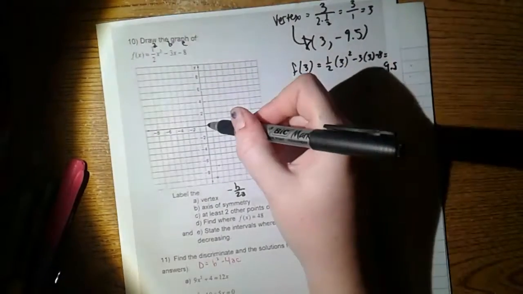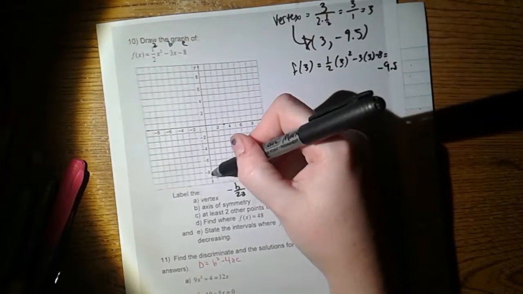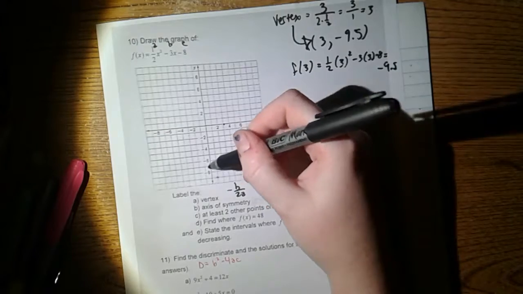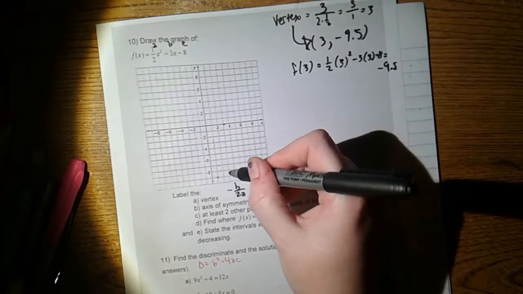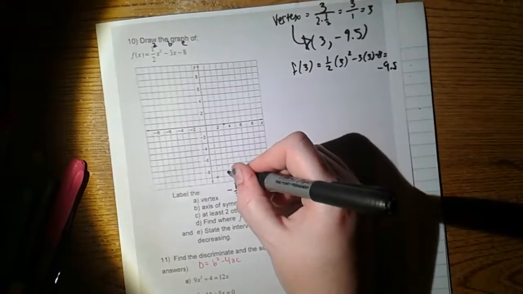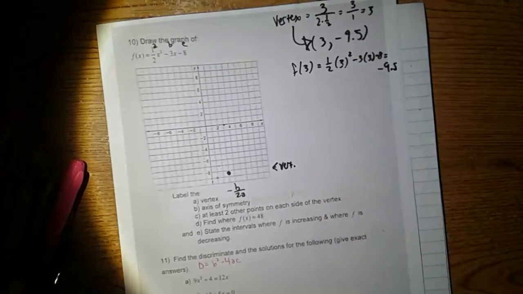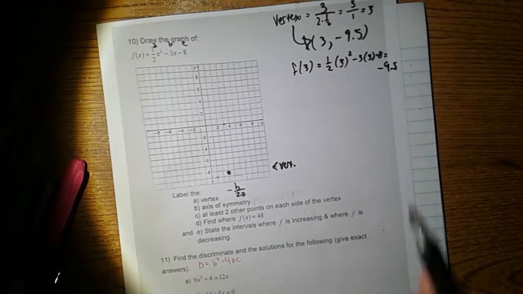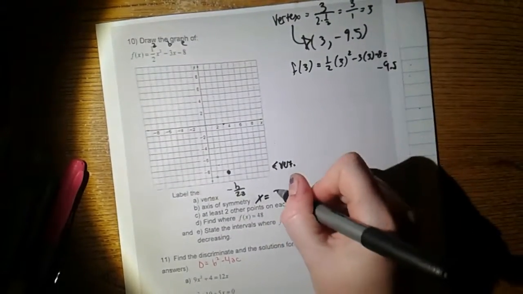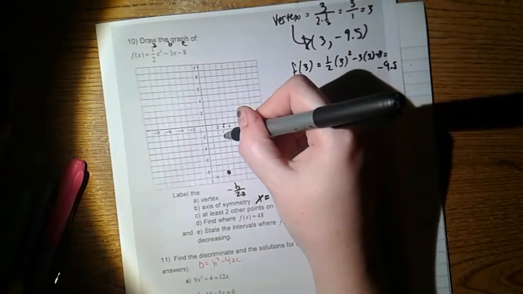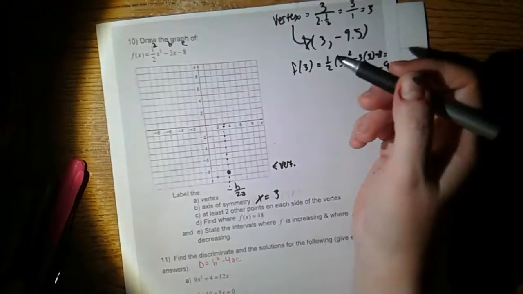So let's see where we got x is 3, negative 9. Well, we've got 8, 9, 10. So it's probably in here somewhere. So let's find that point. That is our vertex. Okay. Axis of symmetry is your x equals 3, because that is where you're going to have a symmetric equation.